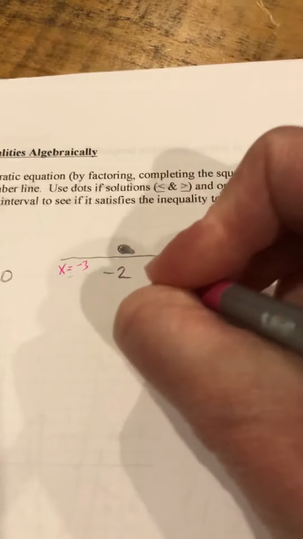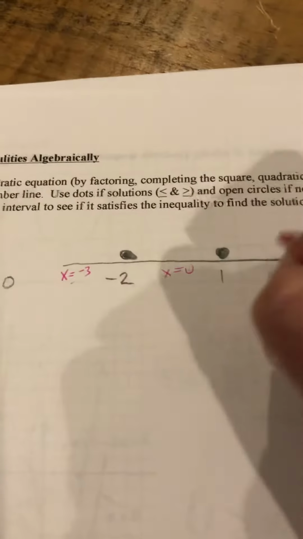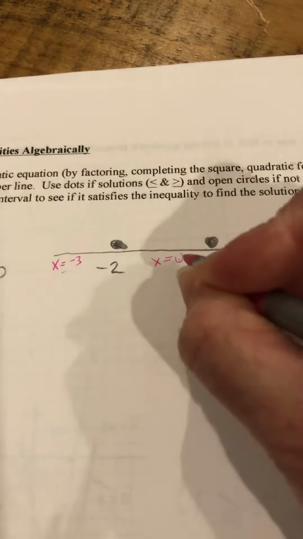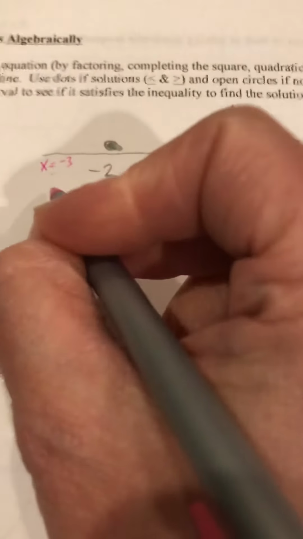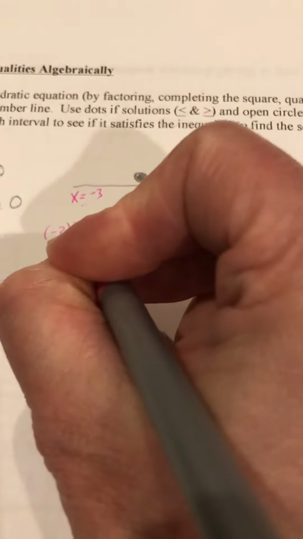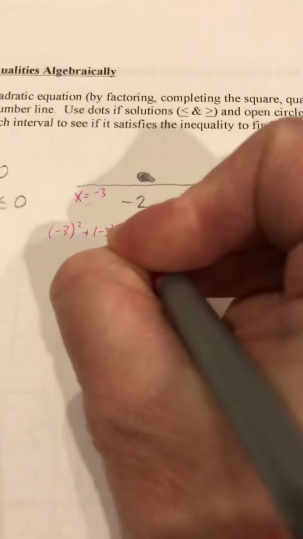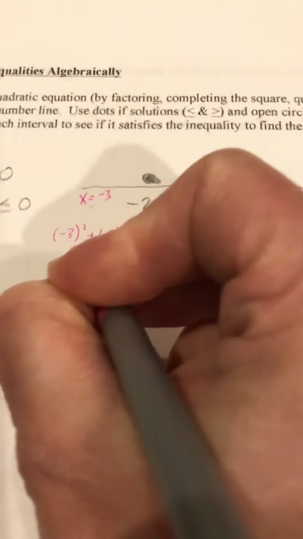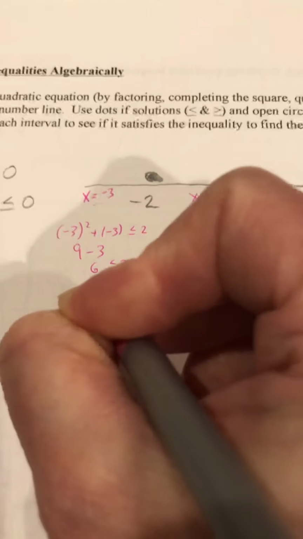So I'm going to say for this, I'm going to test x is -3. Here, I'm going to use 0. If you have 0, use it. And then here, I'll use +2. So we're going to plug this in to see if it makes the inequality true or not. So I'll do -3 squared plus -3, and I want to know if it's less than or equal to 2. So 9 minus 3 is 6. Is 6 less than or equal to 2?